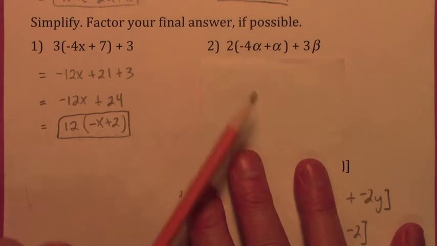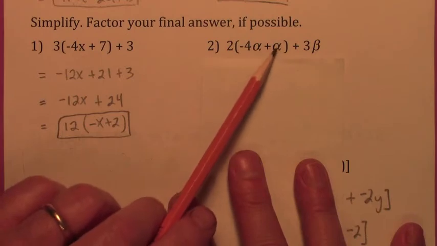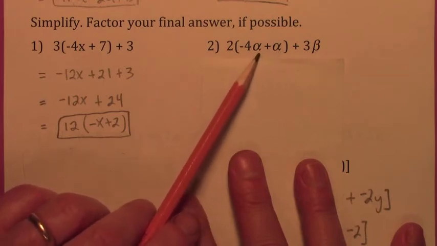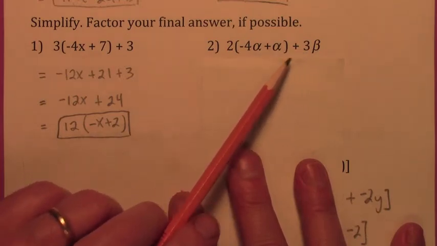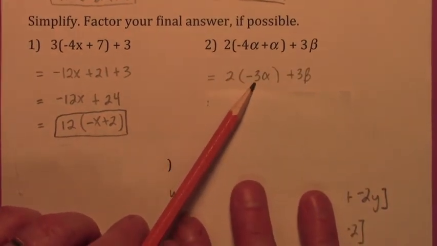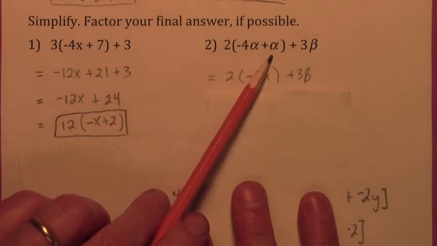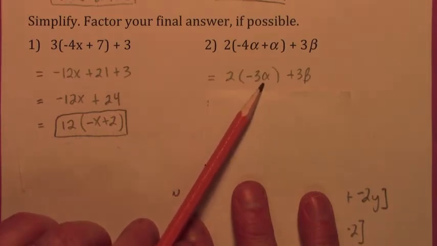All right, this one. What should we do first here if we want to simplify? Can you combine those? Yes. Now those are alphas. Alpha is kind of like an A and a beta is kind of like a B. Anyway, when you combine negative 4 alpha plus alpha, you get negative 3 alpha.